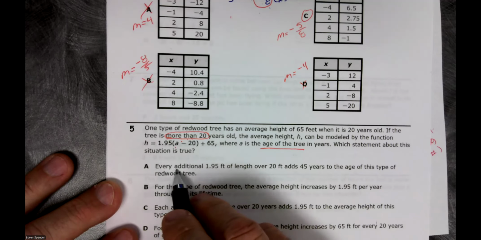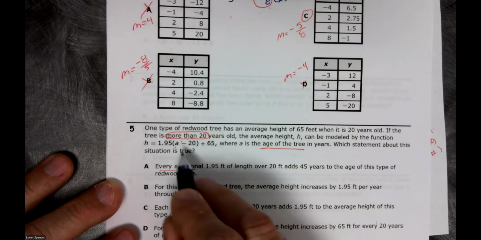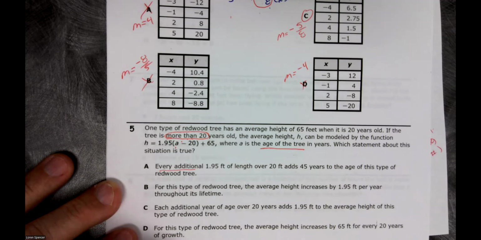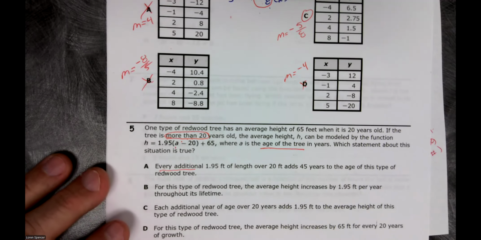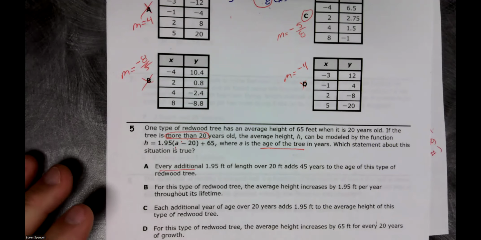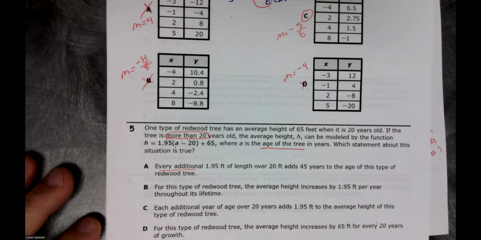So what's the number more than 20? Well, it talks about every additional year for this first one. So instead of doing 20, let's just do 21. So I'm going to plug that equation just the way it looks into Desmos and see what happens.